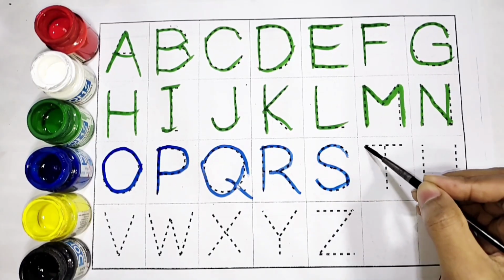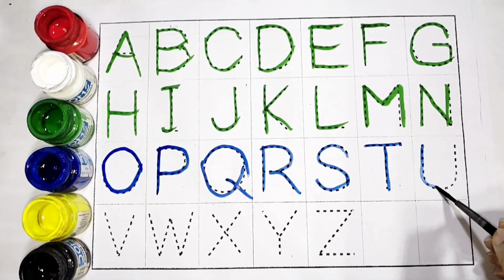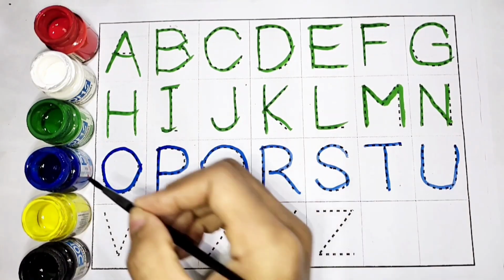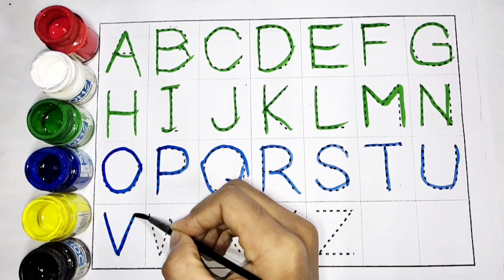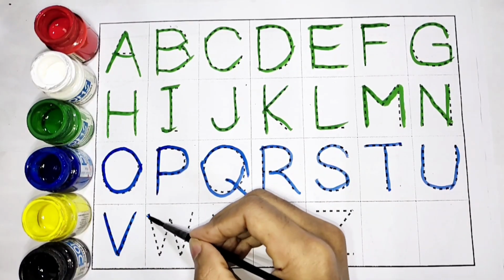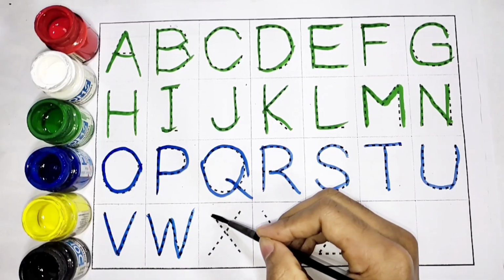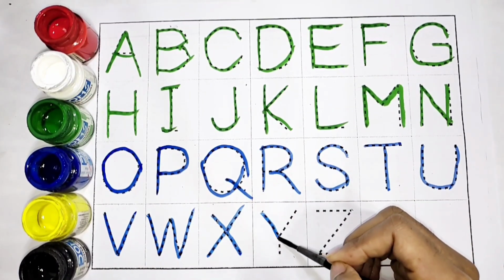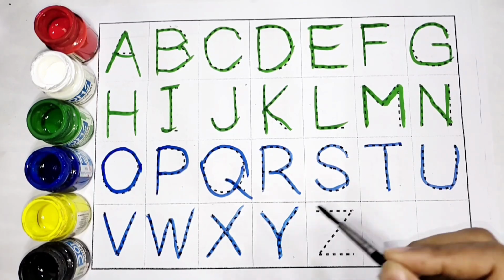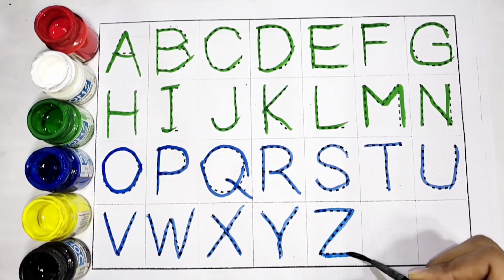S. T. U for umbrella. V. W. X. Y. The last one is Z.